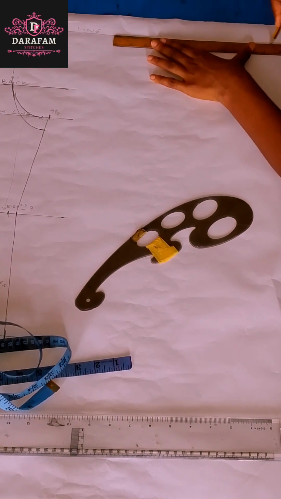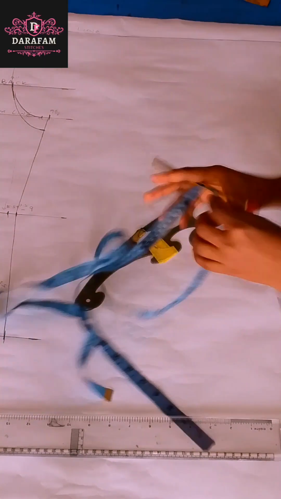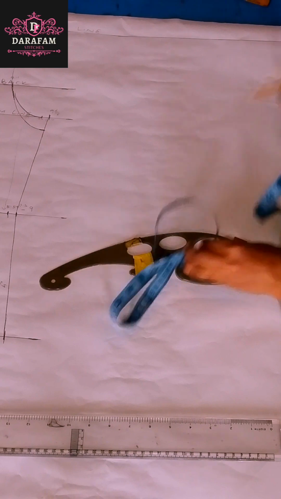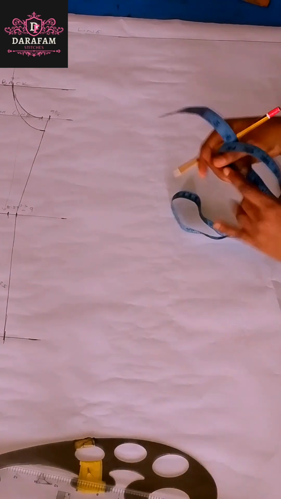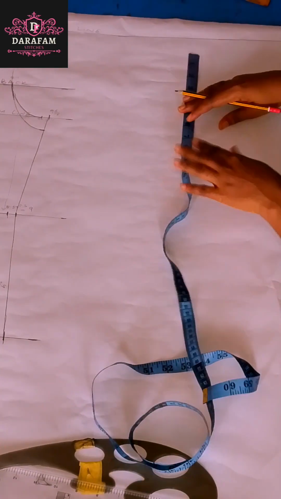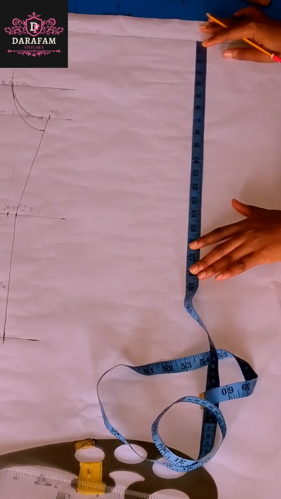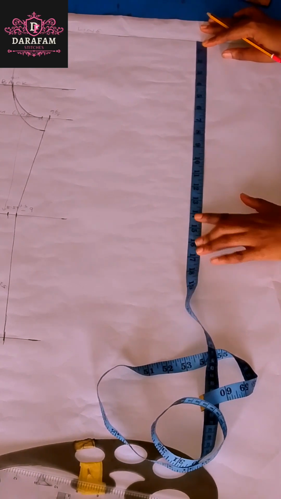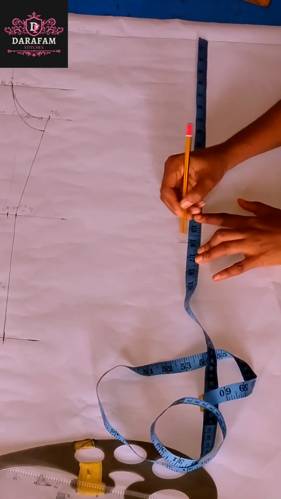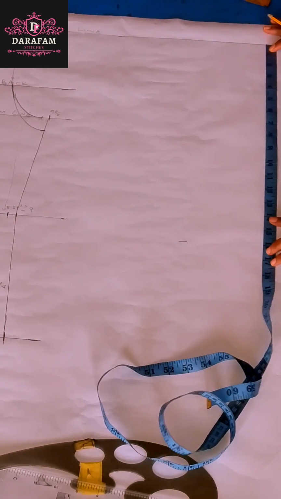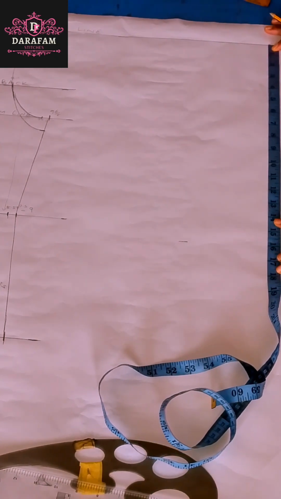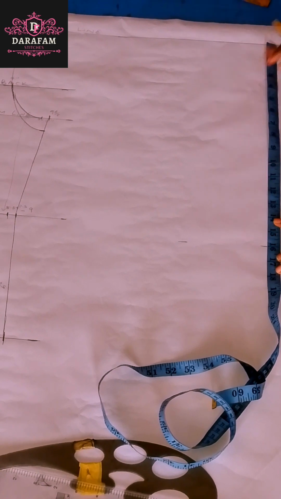So moving over to the front now. The same thing we did to the back, that's exactly the same thing we're doing to the front. The only difference now is the measurement. Our front length is 16 while our back length is 15.